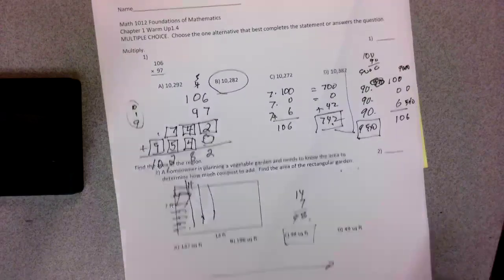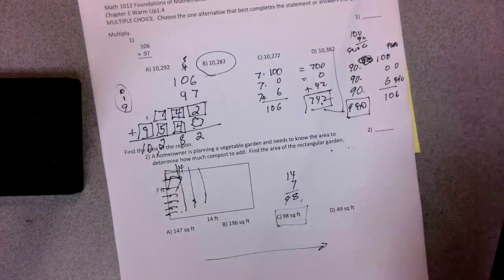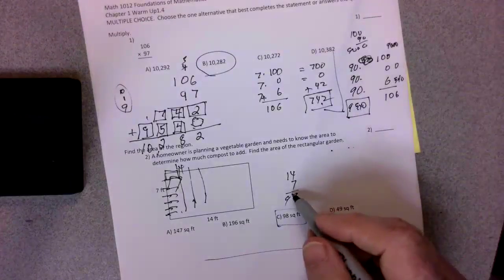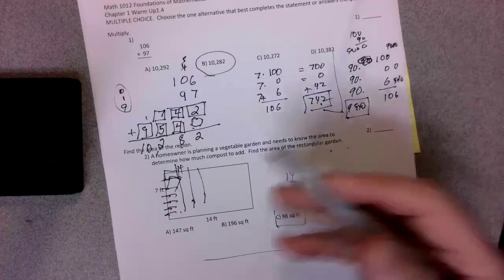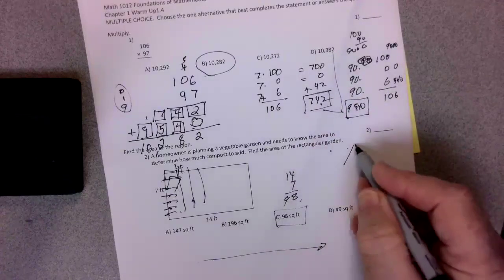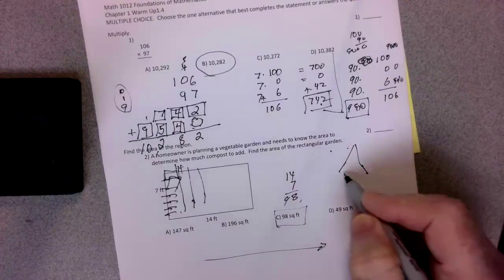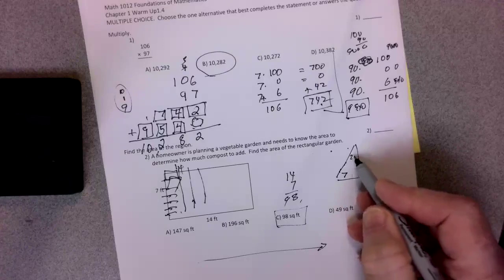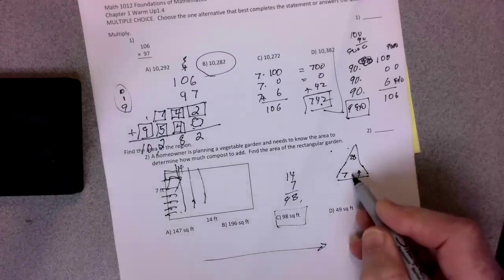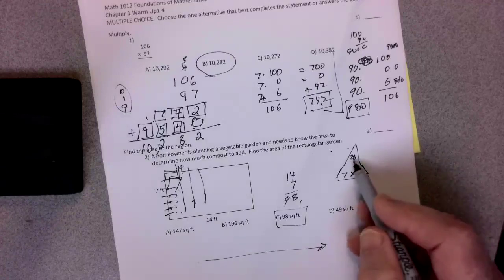Oh, and remember, we had those triangles to help us with our addition and subtraction. Well, they will do the same thing with multiplication. Let's just do one here, okay? 7, 4, 28. Instead of adding, I'm going to multiply, and instead of subtracting, I'm going to divide.